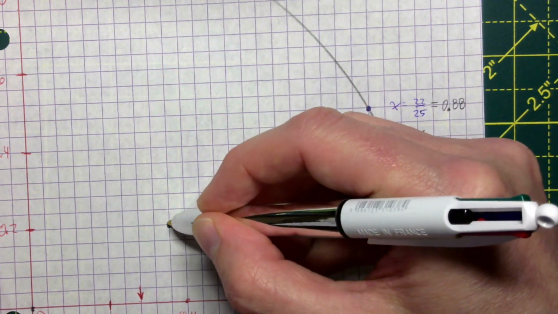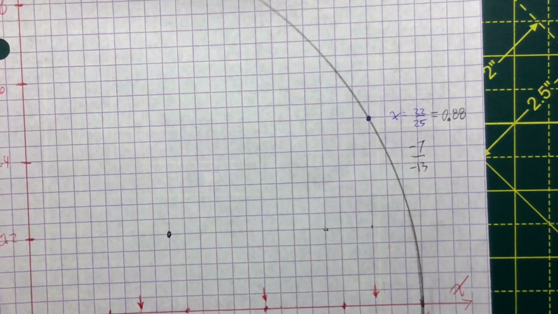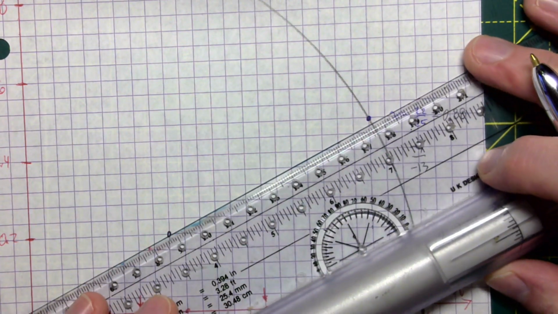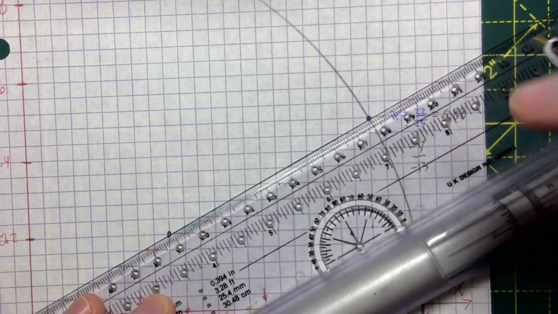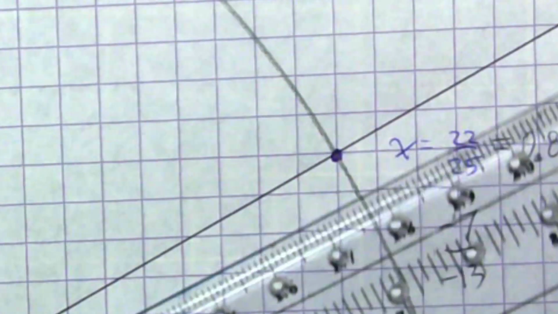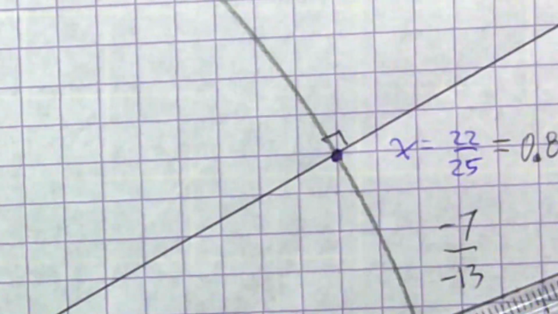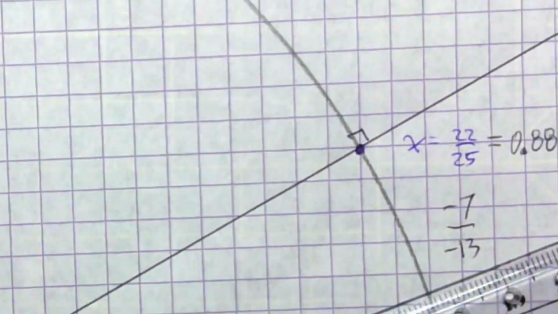Now this slope is not exact, but it will be very close, and it does appear to be perpendicular to the circle.